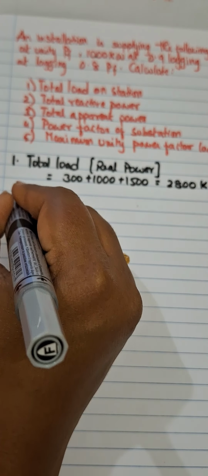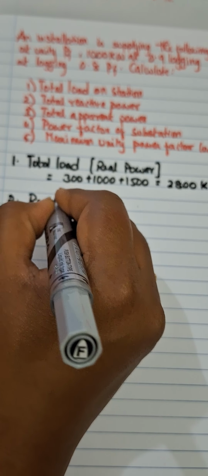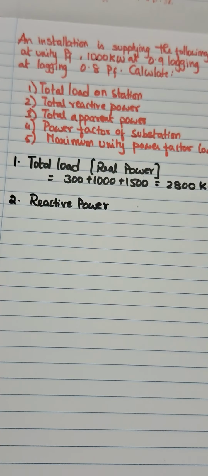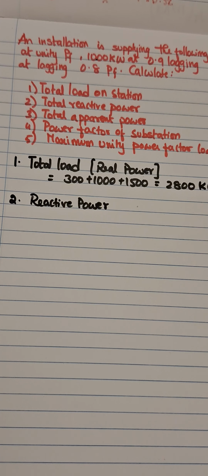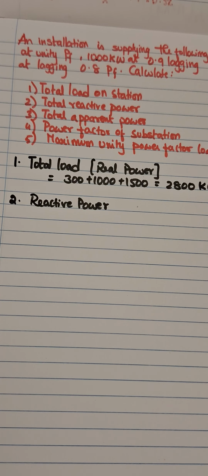Next, second one, they are asking us to find the reactive power. So to find the reactive power, what do we say? Usually reactive power means the power in the system, which is calculated through the load on the system. And here the load on the system is given with a power factor.